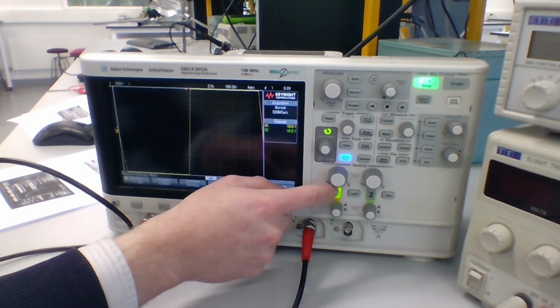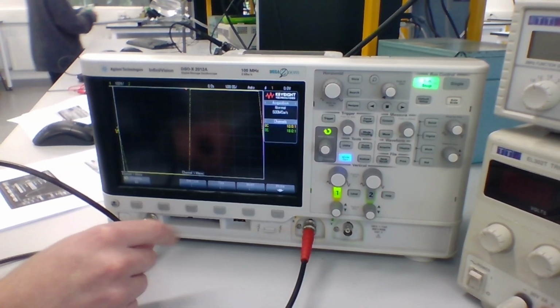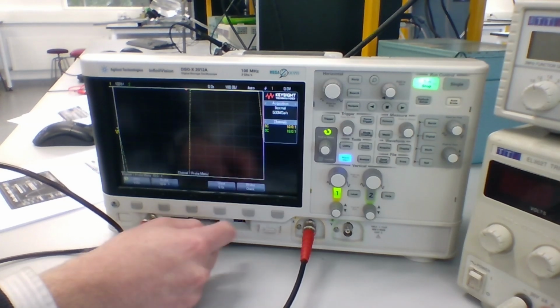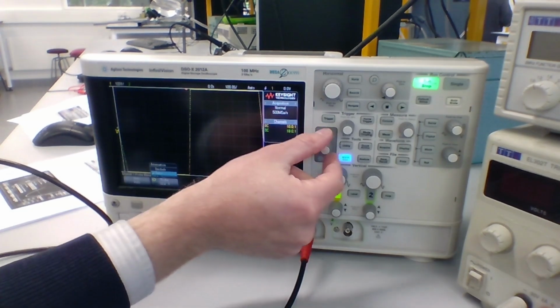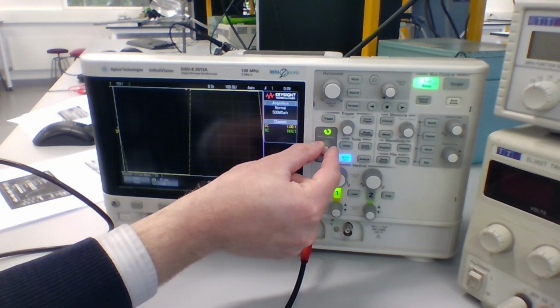To do that, we can press the channel 1 option and go into this menu labeled probe. You'll see there's another option here that says probe 10-to-1. We press that and turn the dial. We can turn that down to 1-to-1.